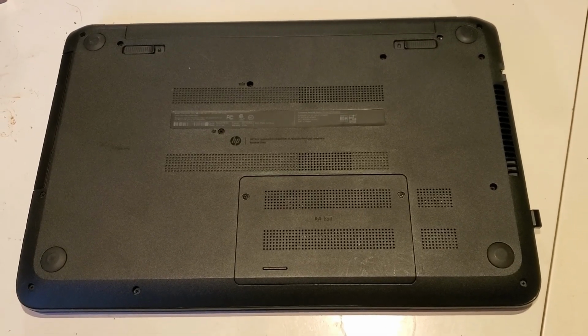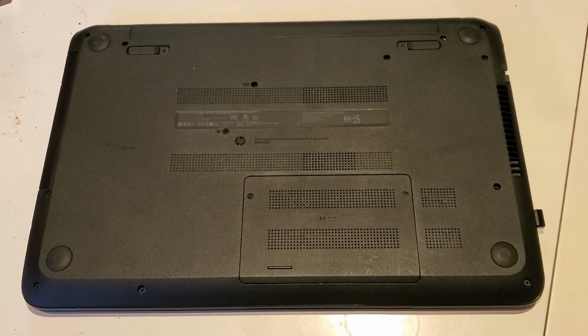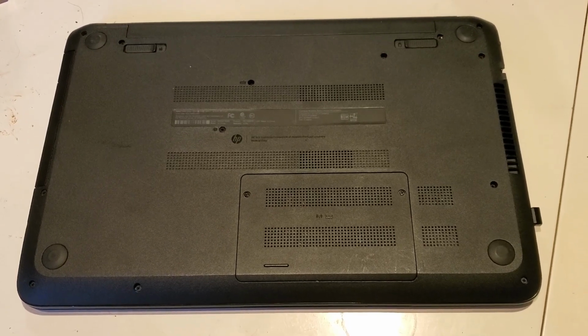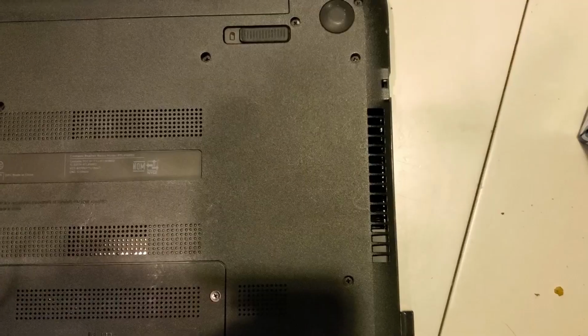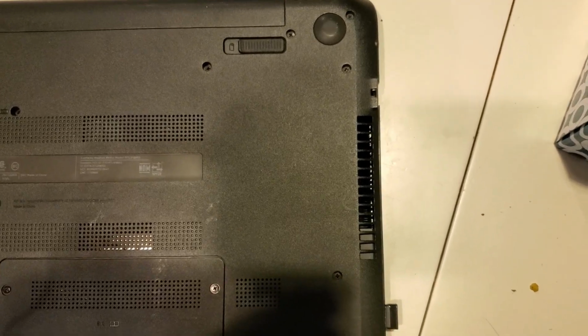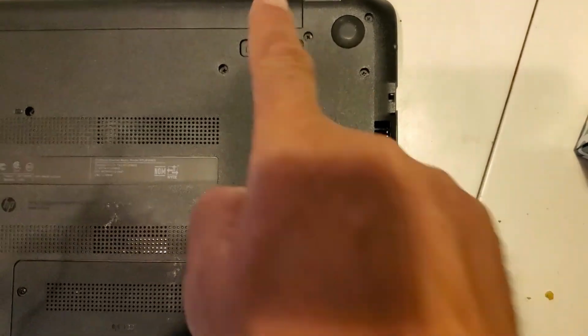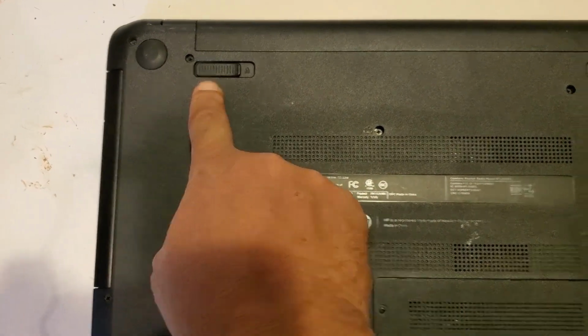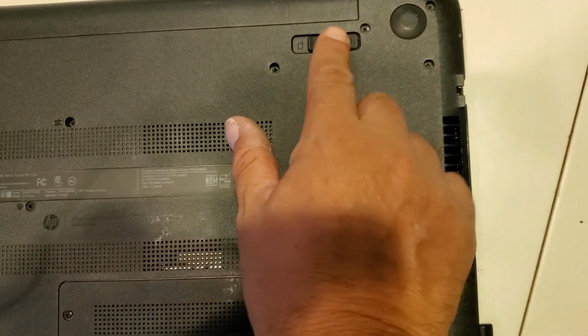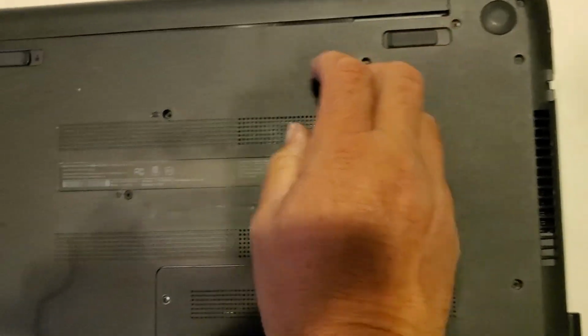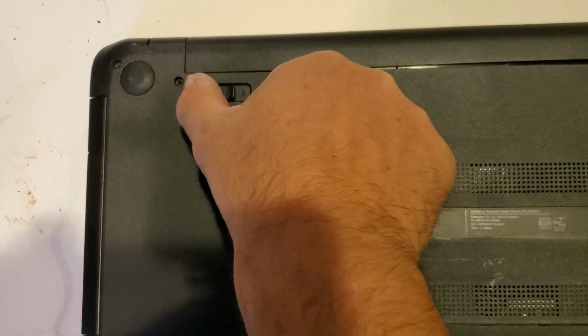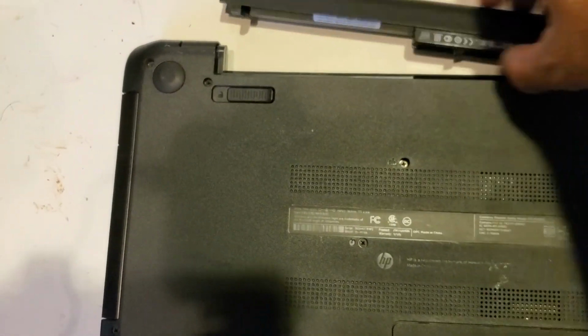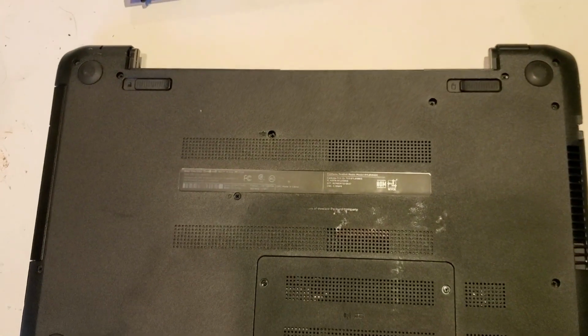Okay, so there's the back of my computer. The first thing I'm going to do is take out the battery. For my computer, it looks like it has two battery locks, one on the right and one on the left. So I'm going to unlock that one, and unlock that one. And you can see it pops right out.